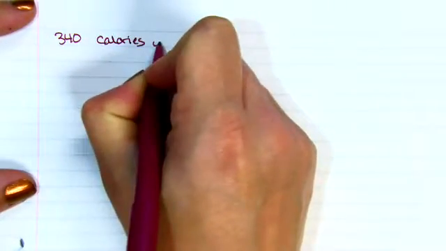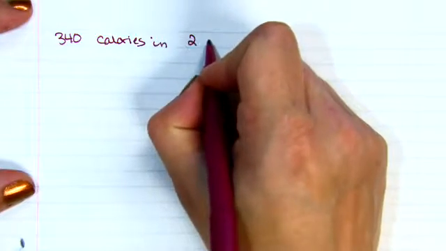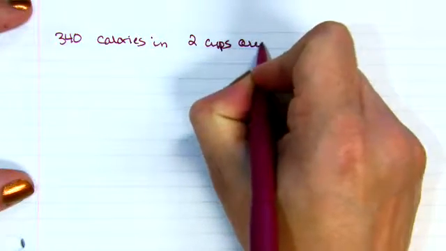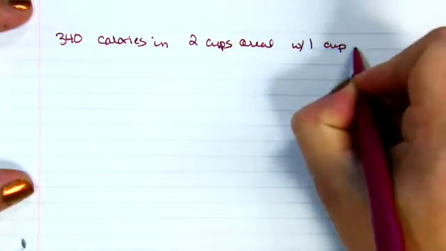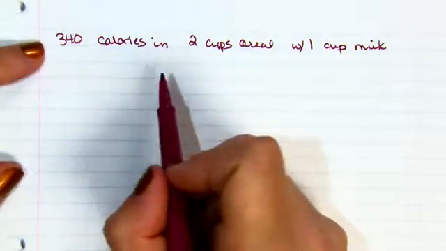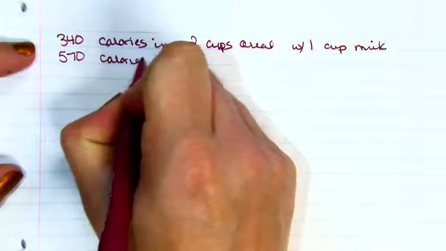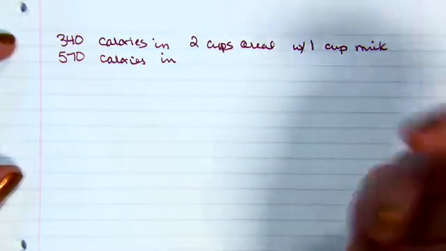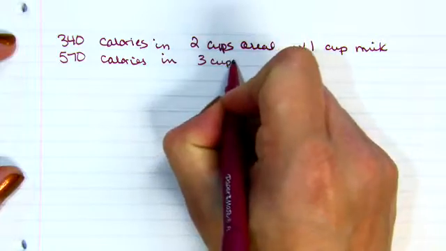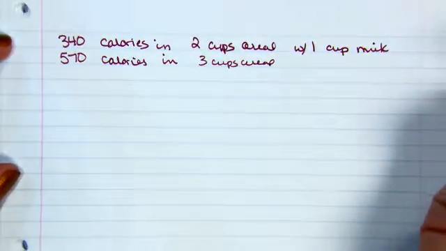Now, you are going to have a real-world situation that comes with this, and really with these real-world problems, the biggest thing is coming up with your equations to begin with. So if we have 340 calories in 2 cups of cereal with 1 cup of milk, and you don't need to write this down. And we also know that there are 570 calories. That's a lot of calories. 570 calories in 3 cups of cereal with 2 cups of milk.